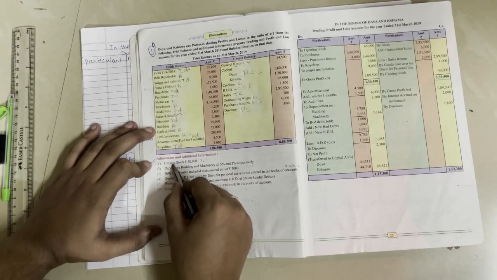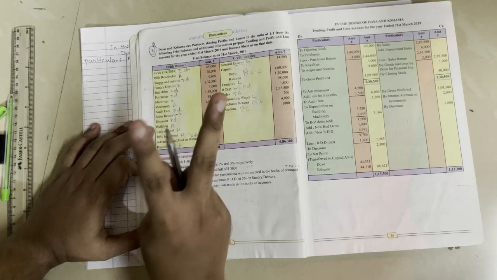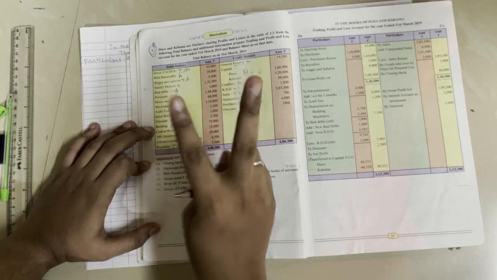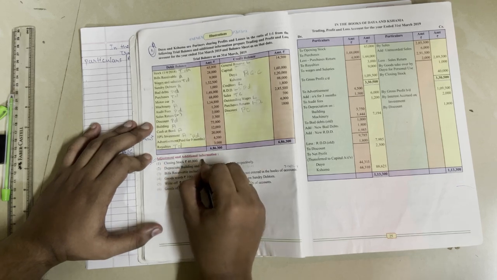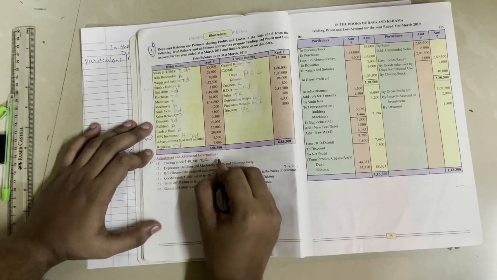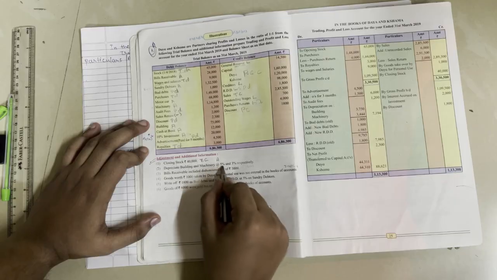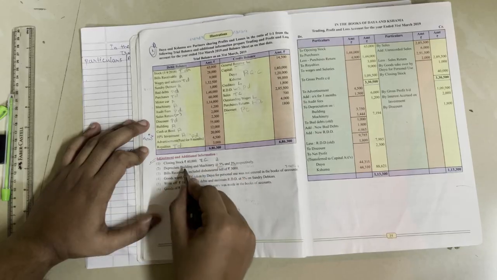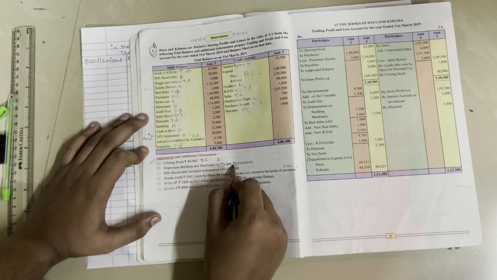Now the closing stock. As I said, all the adjustments have two entries, two effects, so they come in two accounts. The closing stock comes in the trading account credit side plus in assets. The next is depreciate building and machinery at 5% and 3%. Building we have to depreciate at 5% and machinery at 3%.